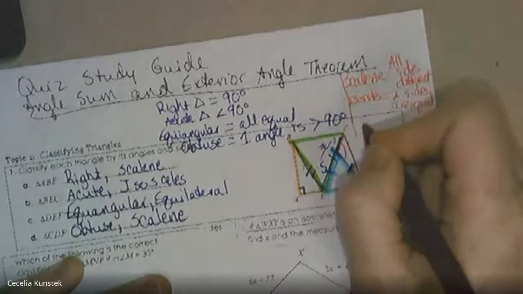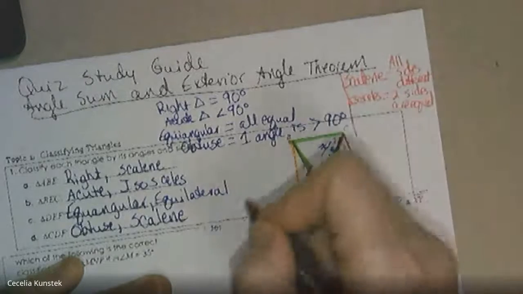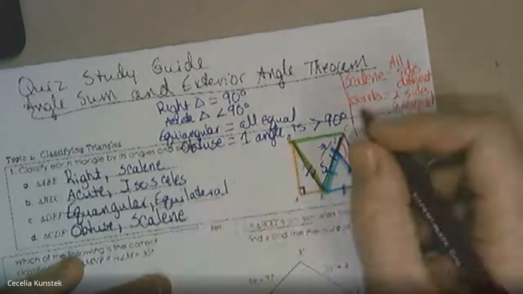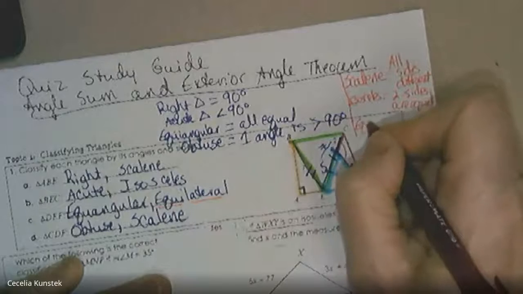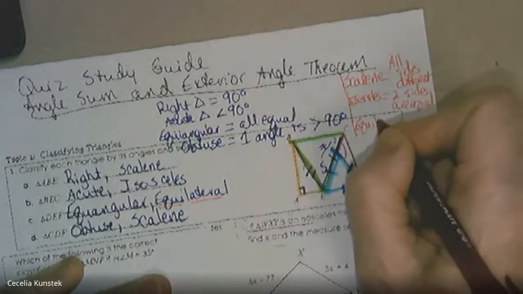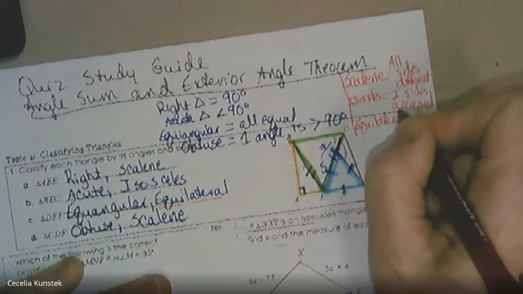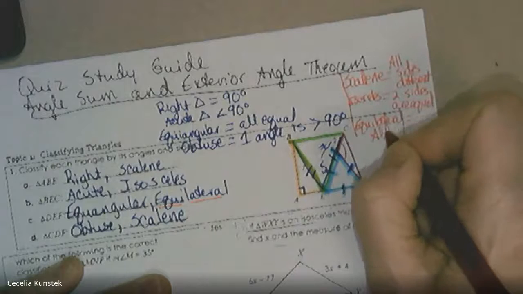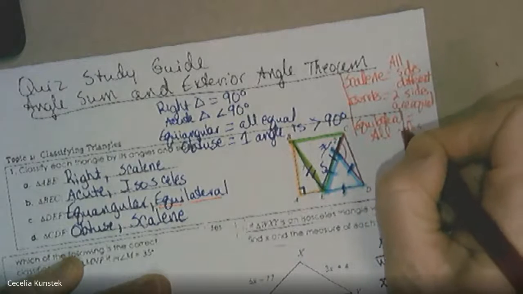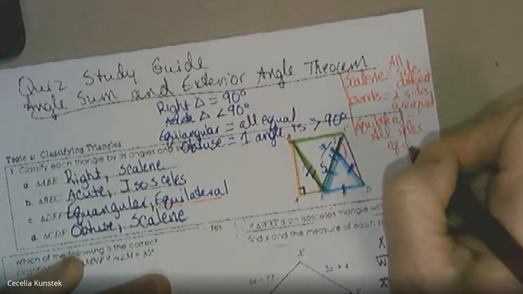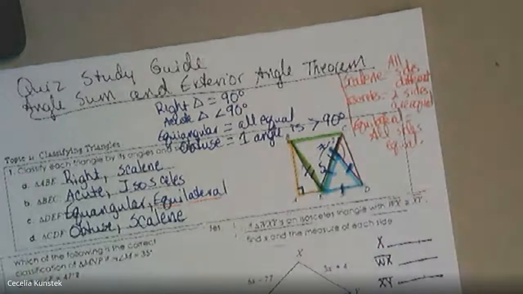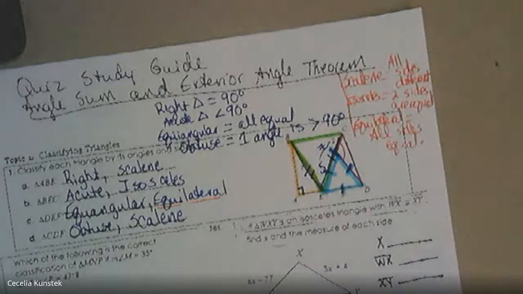And then finally, if it's an equilateral, that means all sides are equal. Okay? And again, there's a video from Monday that goes more into this, but that's pretty much all you would need to know.